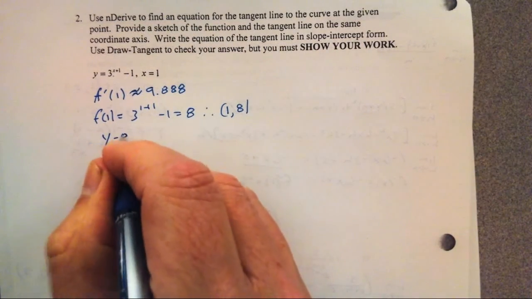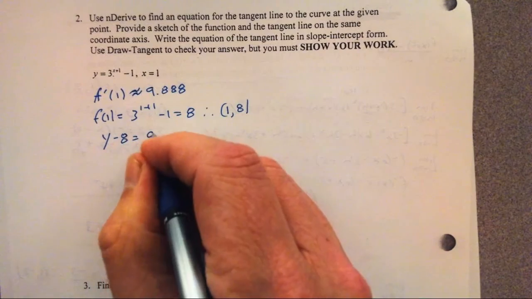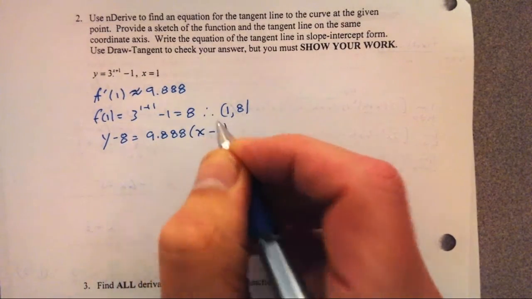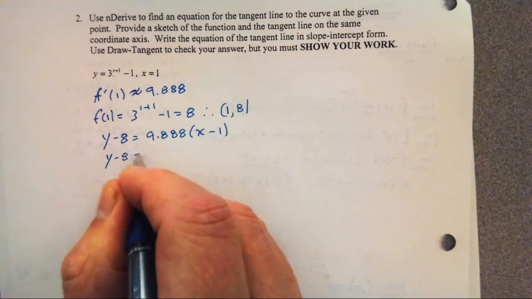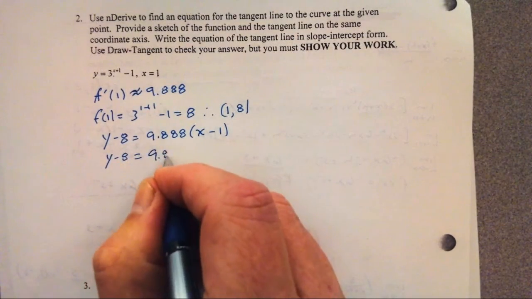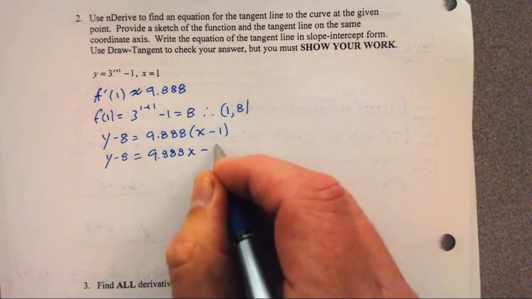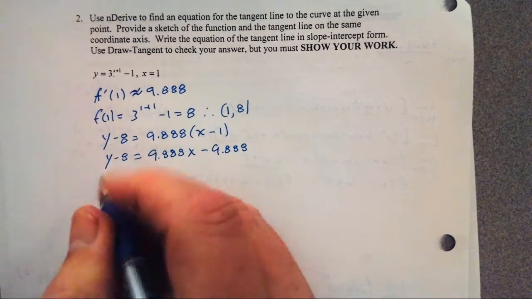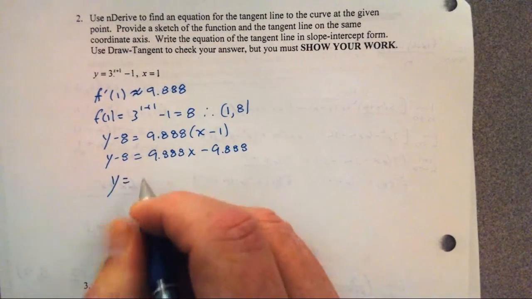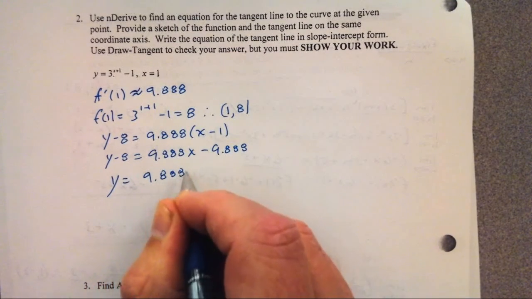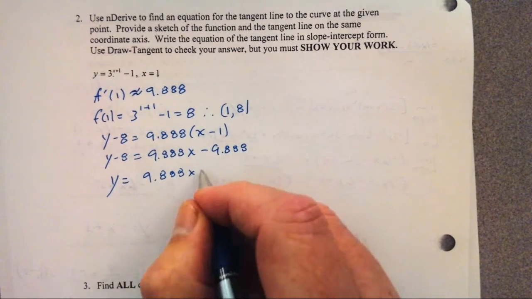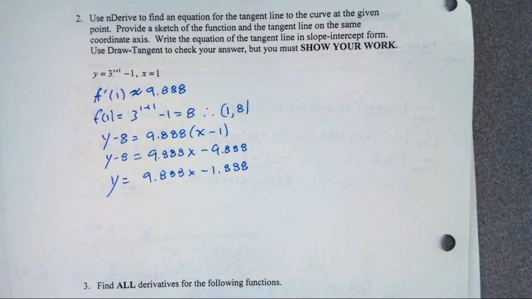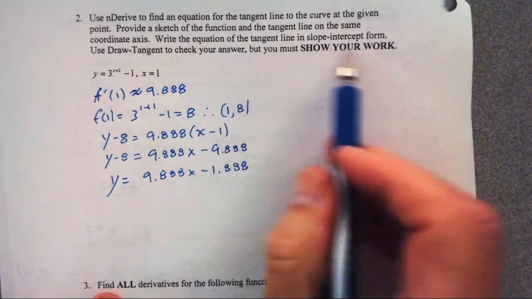So that's y minus 8 equals our slope, 9.888, times x minus the x-coordinate, 1, or y minus 8 equals 9.888x minus 9.888. Add 8 to both sides. Y equals 9.888x. Add 8 to this, and I'm at negative 1.888. Okay, so there we have our tangent line.